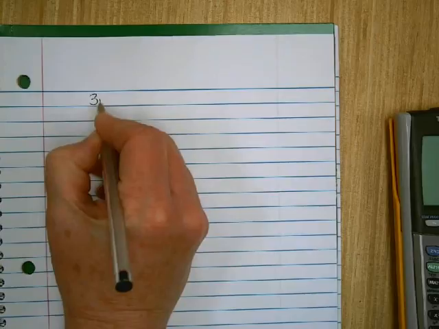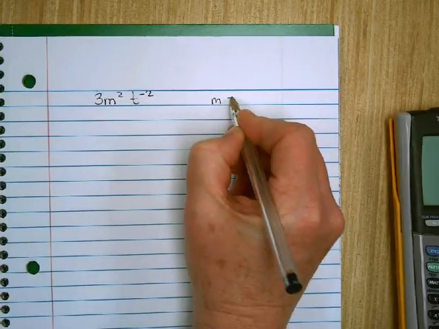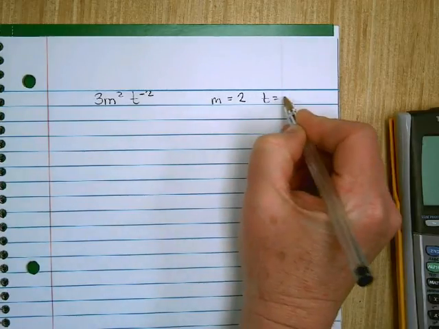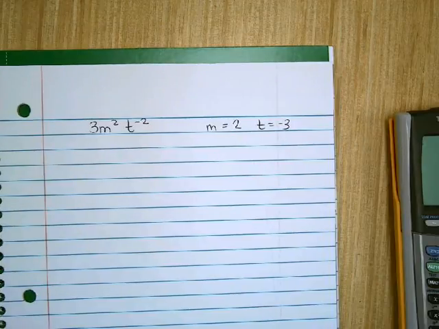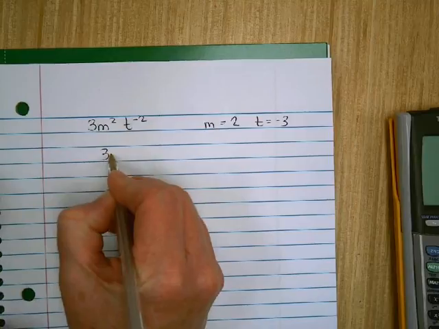Okay. 3m squared t to the negative 2. Evaluate when m is 2 and t is negative 3. The first thing you do, you take care of any negative exponents. So tell me what do you think I need to do first on this problem? Put t squared in the bottom, okay? So when I rewrite this, it's going to say 3m squared over t squared.